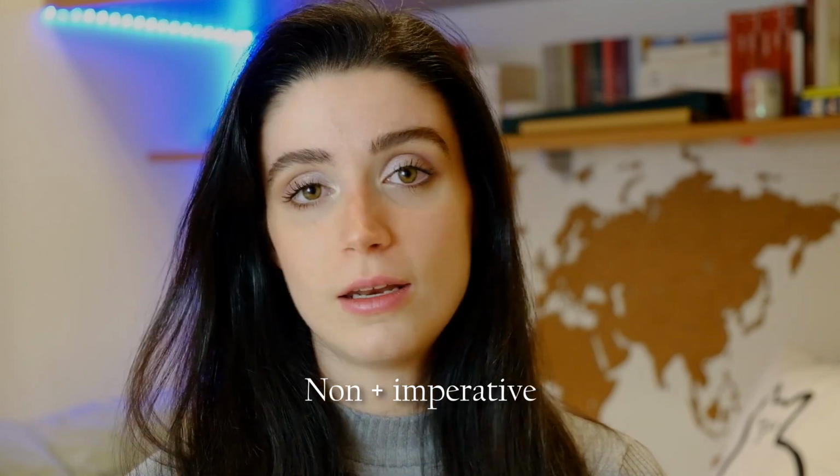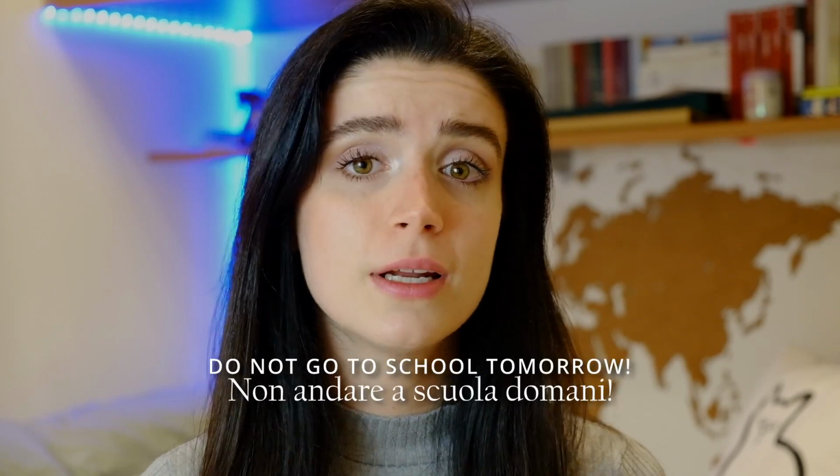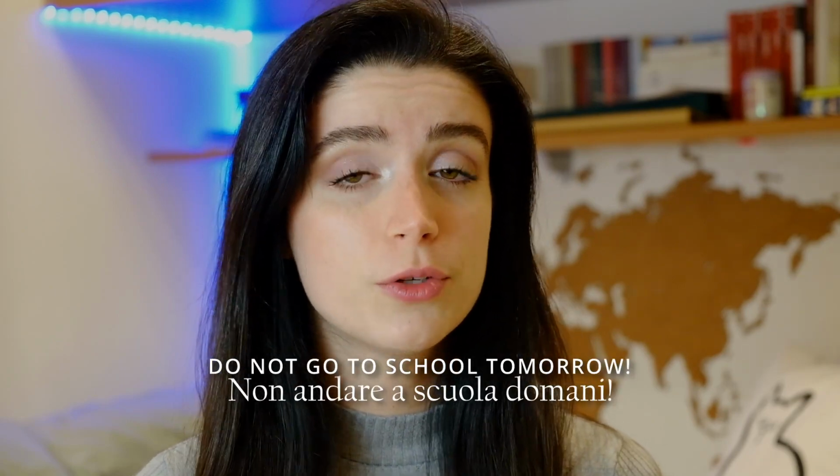But this is valid only for the second person singular. For all the other forms, we are just simply going to put the non first and then the regular verb that we determined earlier. So to give you a couple of examples, I could say non andare a scuola domani, don't go to school tomorrow. Something that I've never heard.